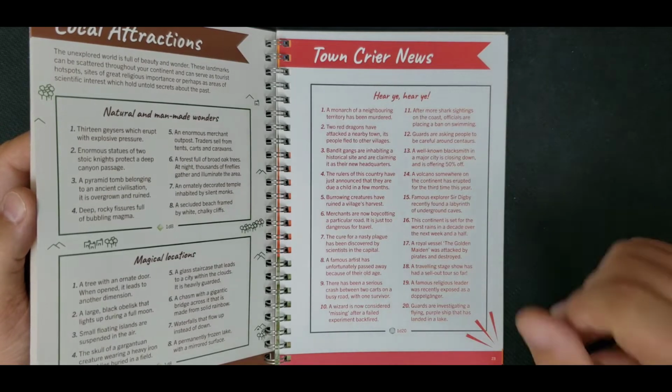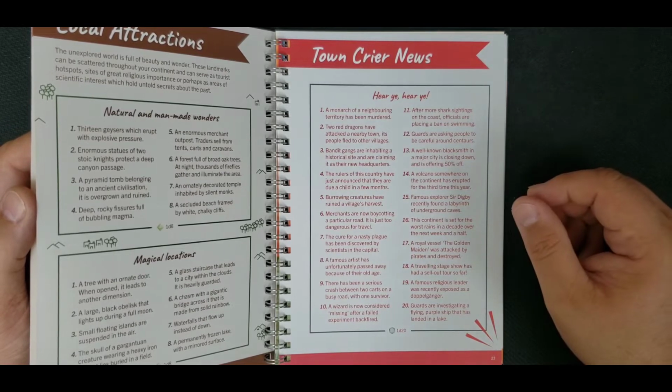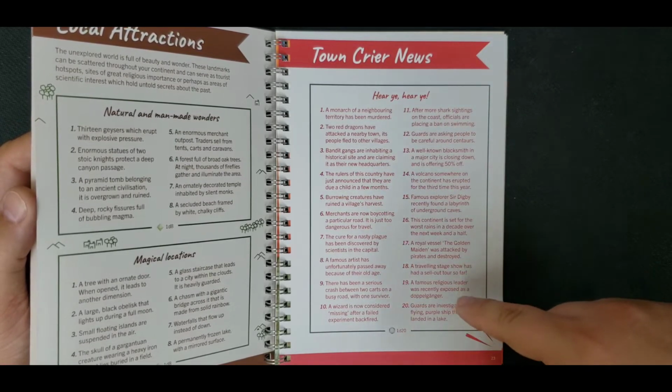I'm sorry, I'm talking too fast here. A volcano somewhere on the continent has erupted for the 3rd time this year. Look at all this news. And then you could take and you could change all this.